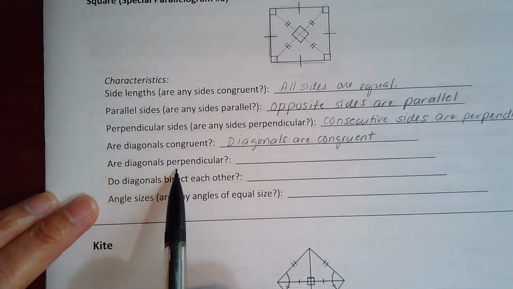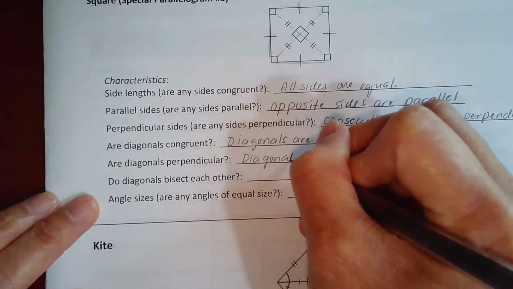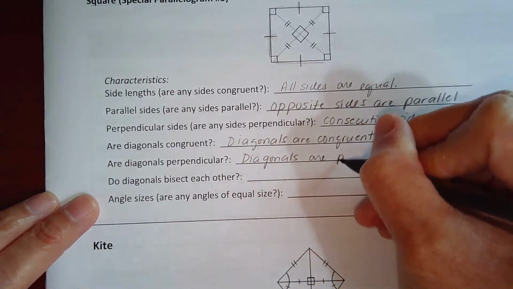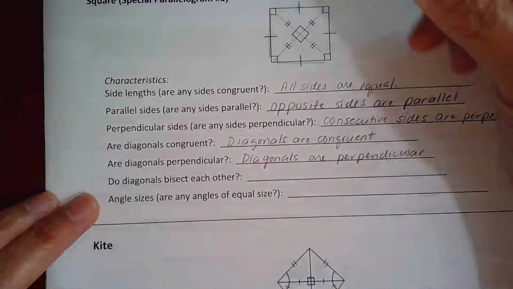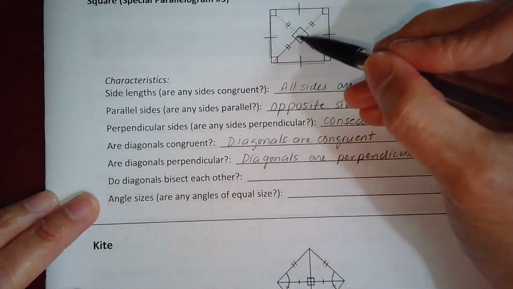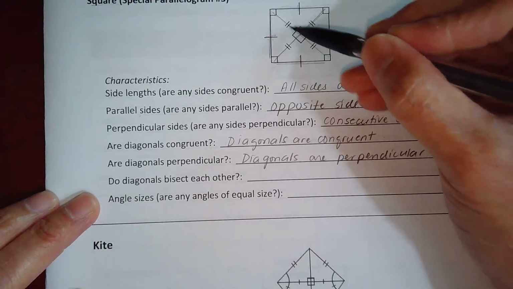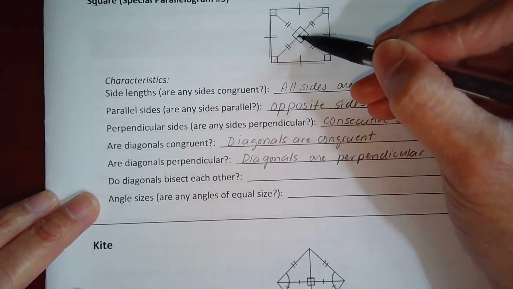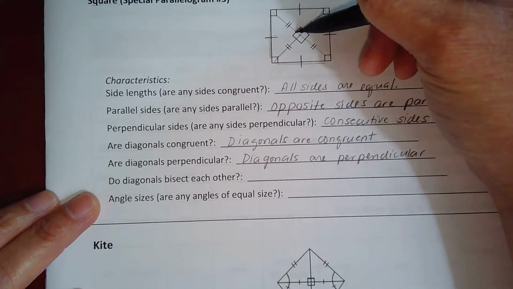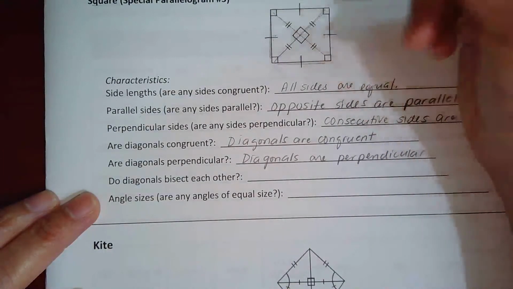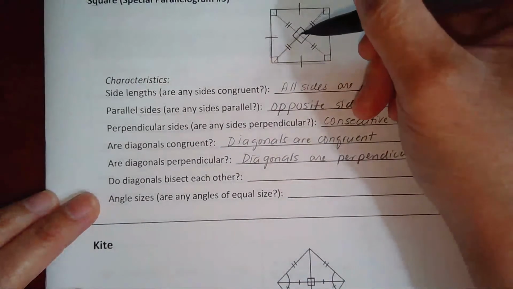Are diagonals perpendicular? Yes. I didn't really specify that, I just said yes, so let's take a look. Here's the diagonal right there, and here's the other diagonal right there. Our diagonals create this intersection right here, and if we measure this angle, it's going to be 90 degrees. If you measure this angle right there, it's another 90 degrees. So yes, diagonals are perpendicular. It's at 90 degrees at the intersection.